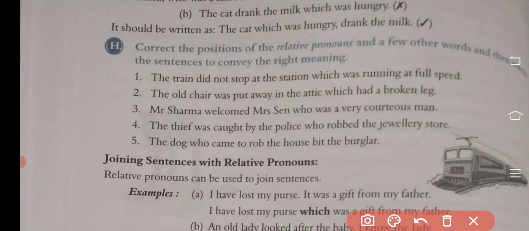Next is, the thief was caught by the police who robbed the jewelry store. So what do you have to do in a way? The thief, which is the subject, and the quality of the subject, the adjectival phrase, you have to get here, who robbed the jewelry store. So these two things you have to collect together, and then the rest of the sentence you have to carry at the end. So the thief who robbed the jewelry store was caught by the police. That's the perfect answer for this.